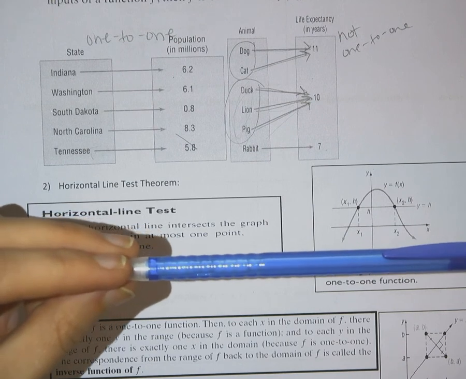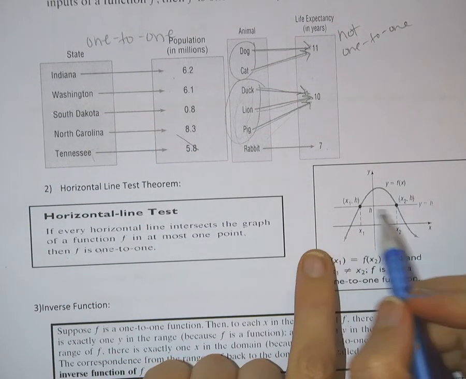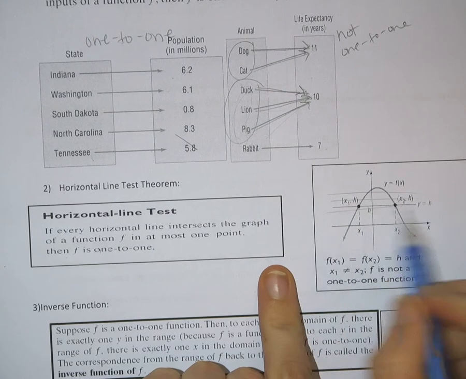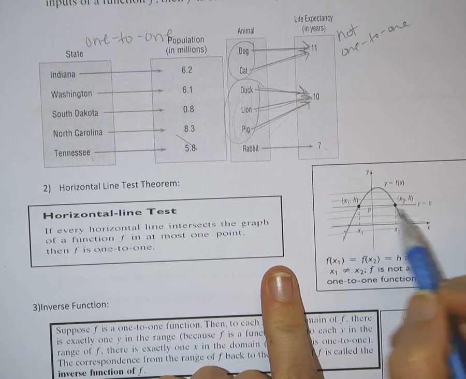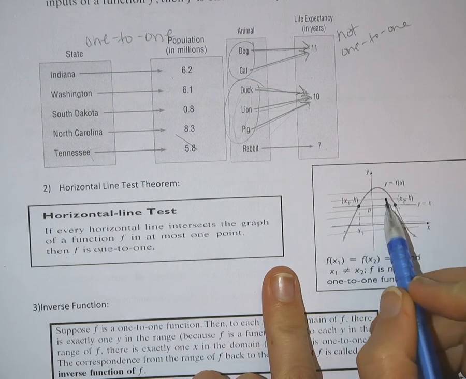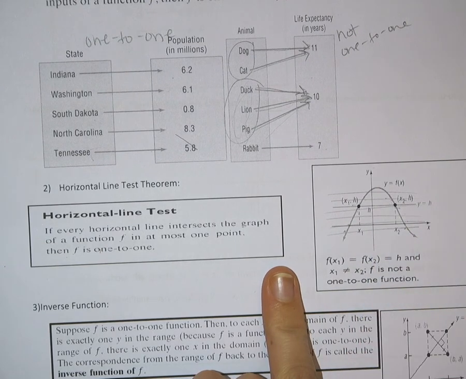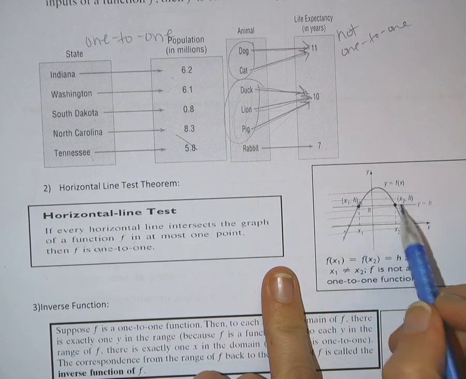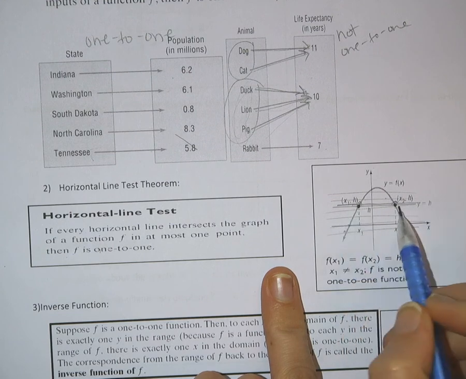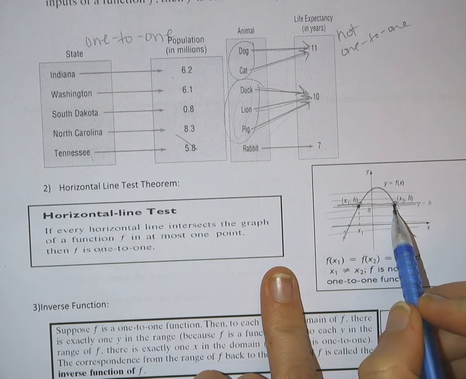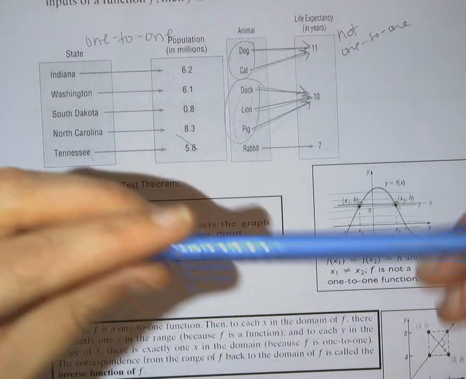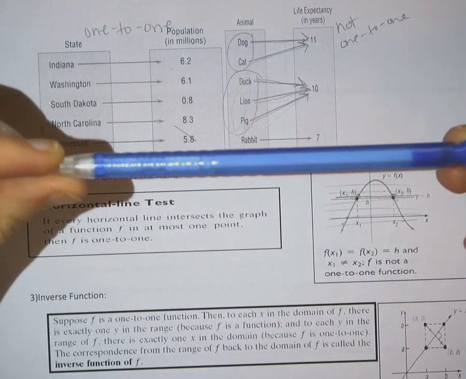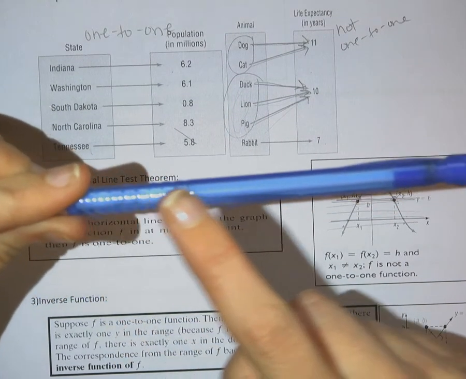So if I look here, I take horizontal lines here across, and for all of these I am intersecting twice. That means that two of my x values share the same y value and therefore this is not a one-to-one function. So if you think about it, with a horizontal line, my y is the same, right?